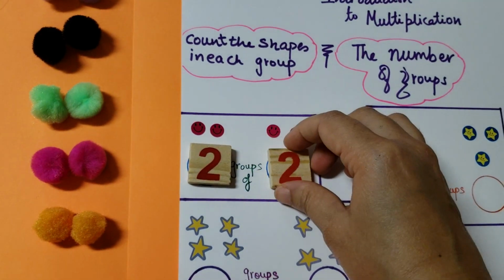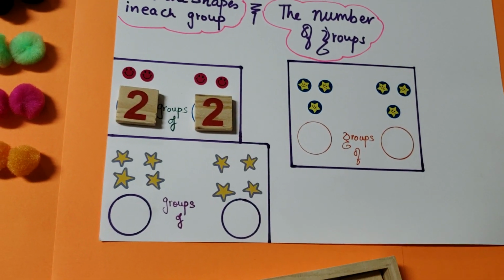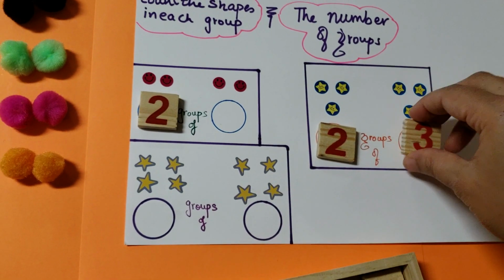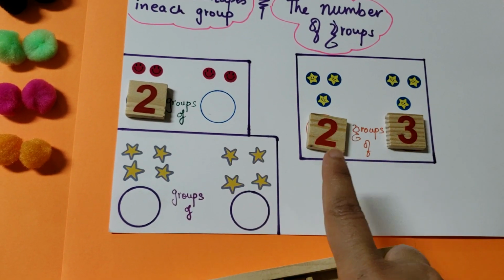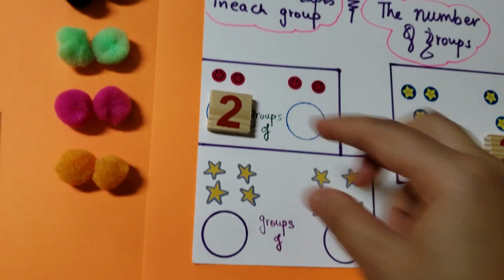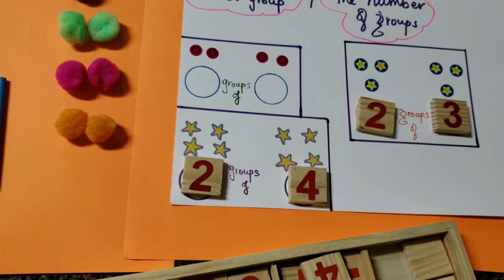Okay, so 2 groups of 2. Now we have 3 groups of 2, groups of 3 again. So you have 2 groups of 3. So this is what you have to see. You have to see how many groups there are and then how many in each group. So now you again have 2 groups of 4.